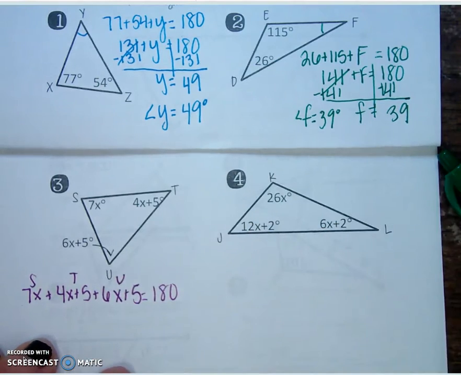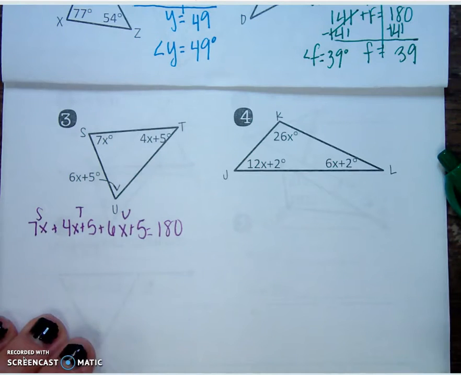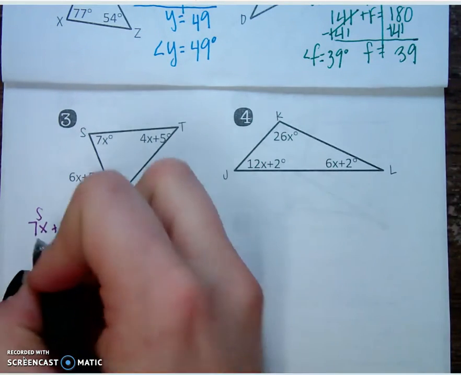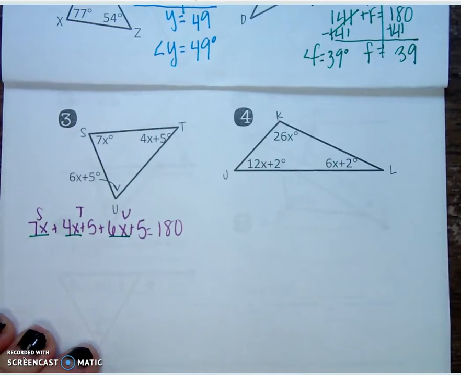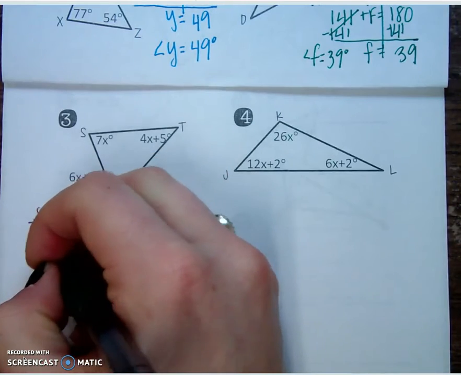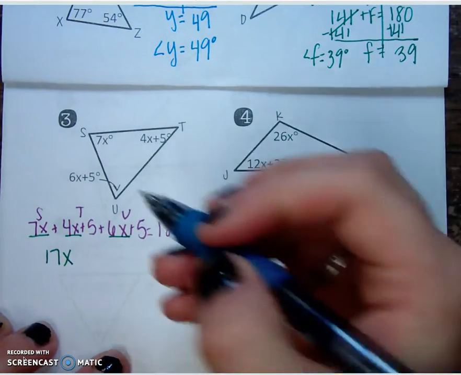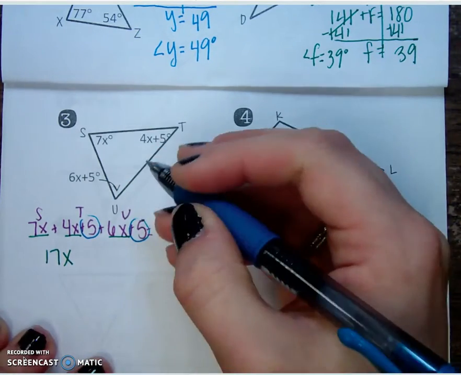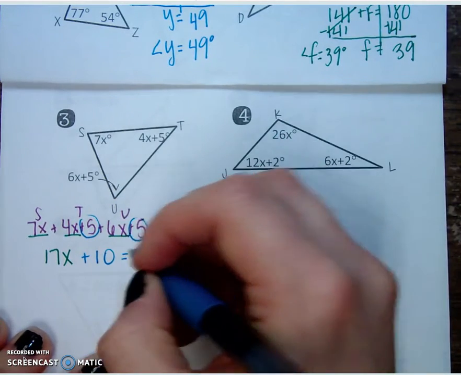Just because they're not numbers doesn't mean that we can't solve for the missing value. So what I'm going to do now is combine my like terms. I have everything with x can be combined together. 7 plus 4 plus 6 is 17x. And then I have constants that can't be combined with a variable. I've got a positive 5 and a positive 5. So plus 10 will be 180.